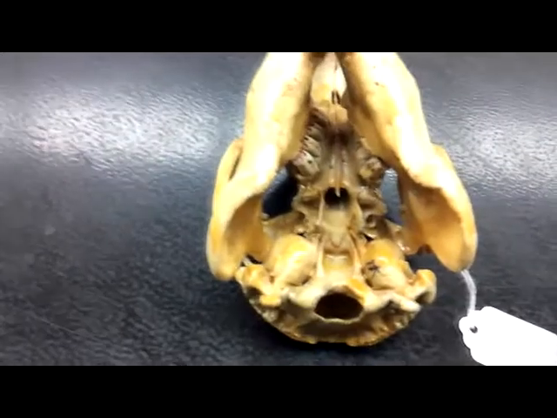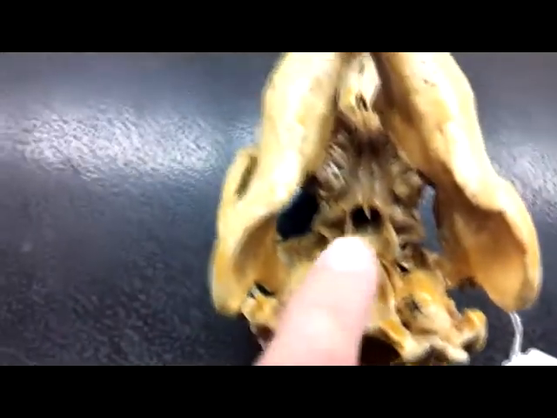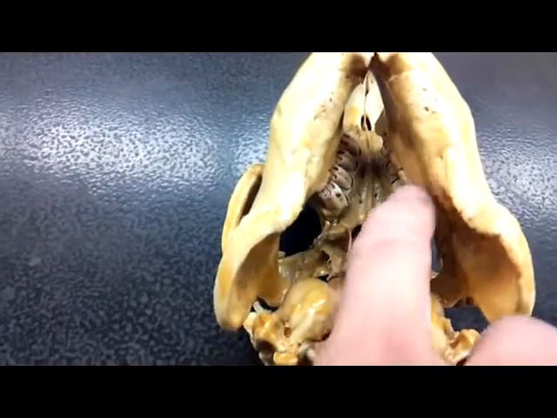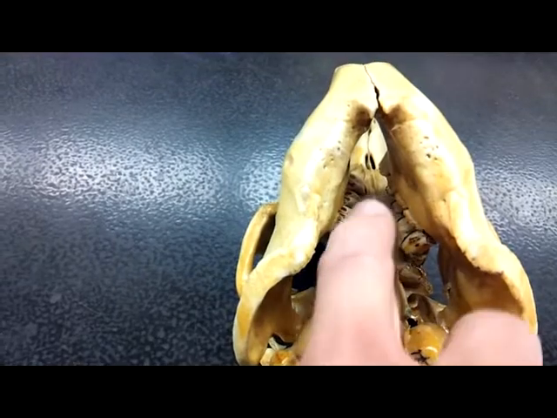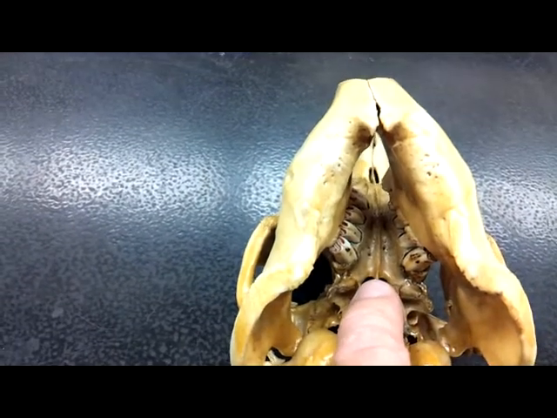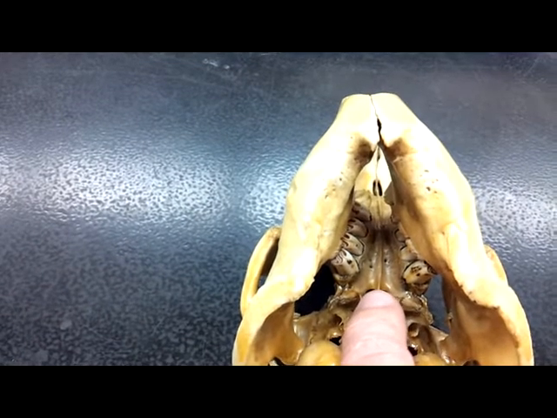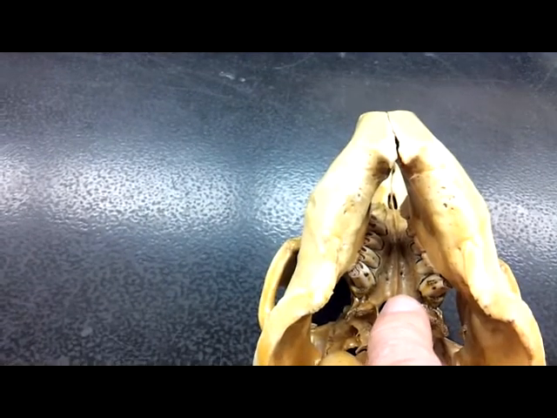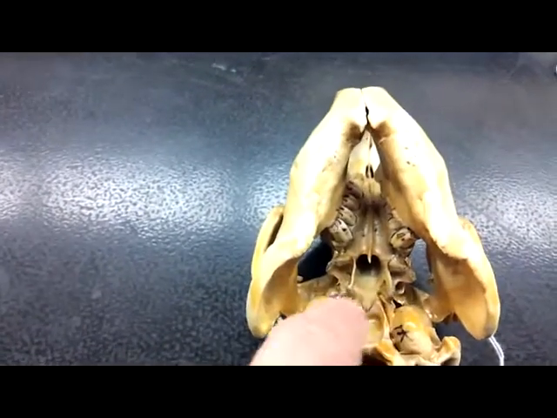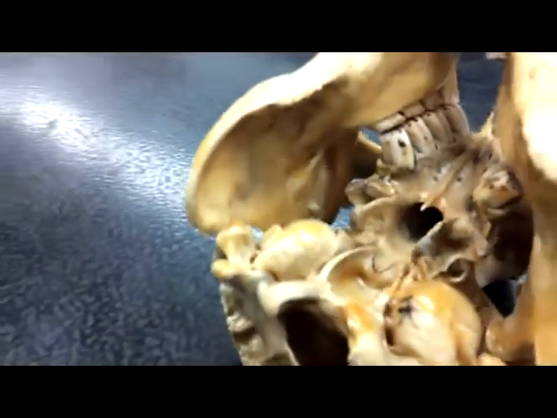Alright. Flipping upside down. Deep in here, where it comes to a V, underneath my pinky at this point, and above my pinky fingertip, that is the palatine. Pterygoids are much easier to see from here because they kind of protrude out like little antennae.